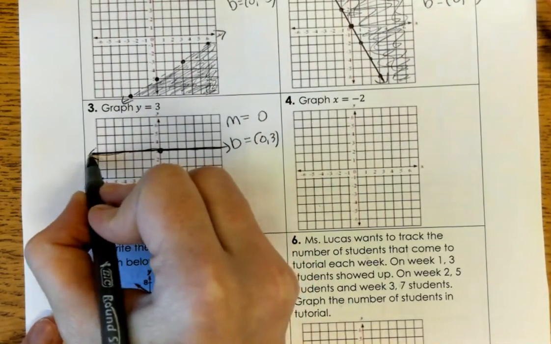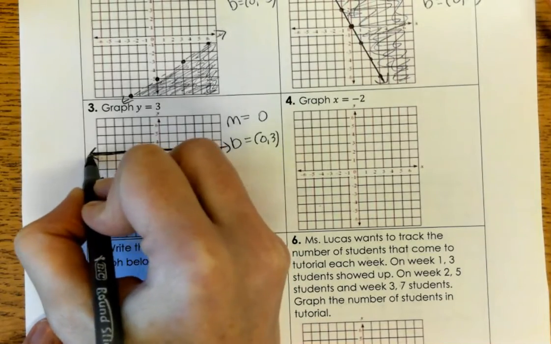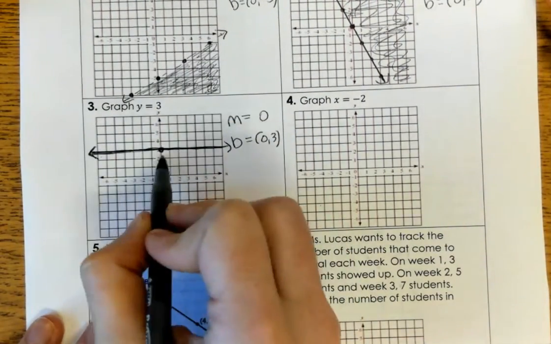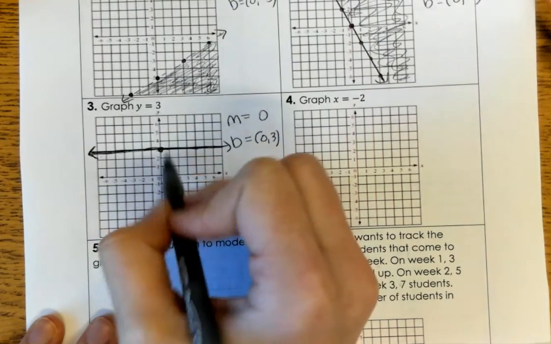All right, do I need to shade? No, I don't, because it's an equal sign. So the only solutions are actually on the line. Anything above and below won't work.